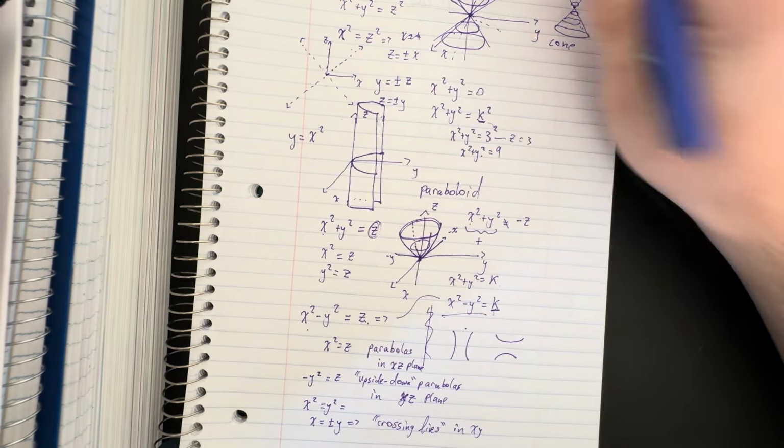Okay? So what this is going to do, it's going to affect our xy trace. So if you look at our xy trace now, you're going to get x squared plus y squared equals -1. That's not possible. So at the xy plane, when z is 0, there's no trace.